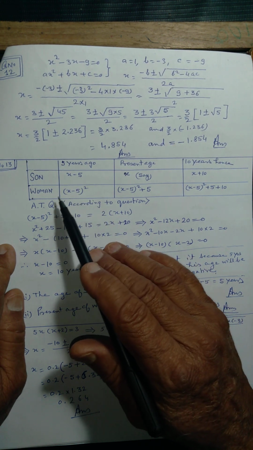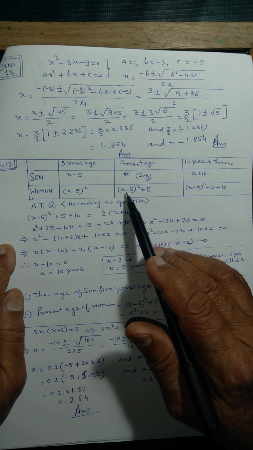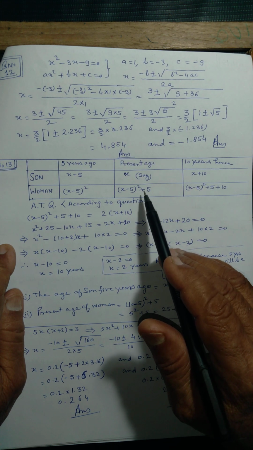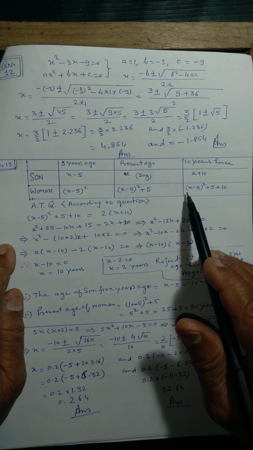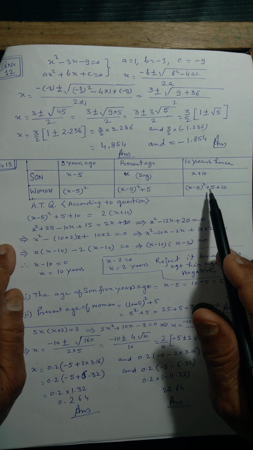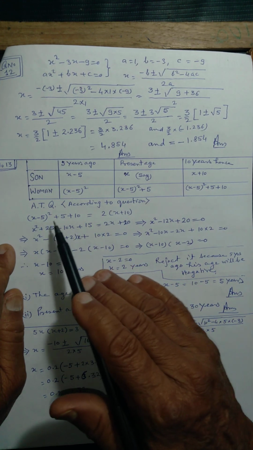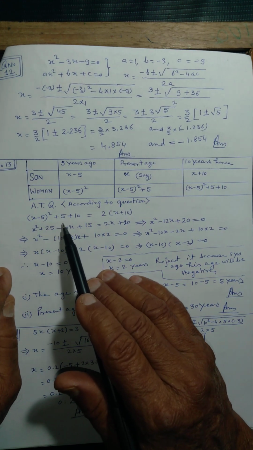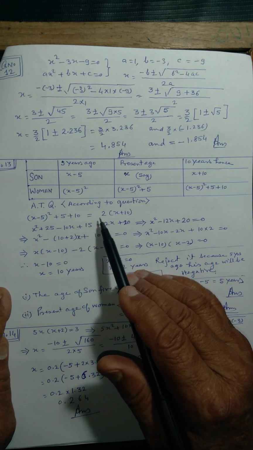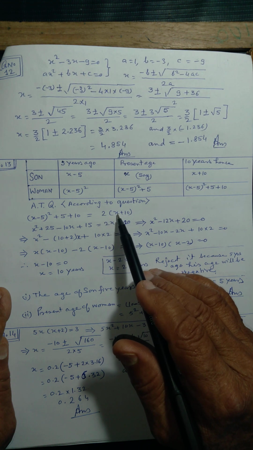So in the present situation, her age will be x minus 5 whole square plus 5. And 10 years hence, the age of the woman will be x minus 5 whole square plus 5 plus 10. According to the question, x minus 5 whole square plus 5 plus 10 equal to twice x plus 10.